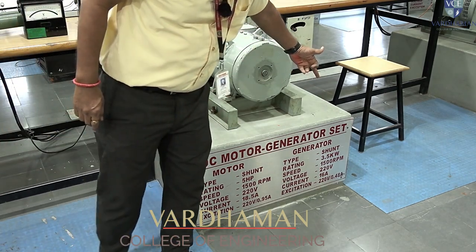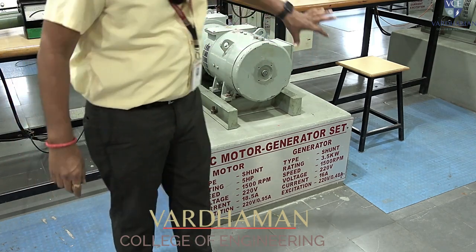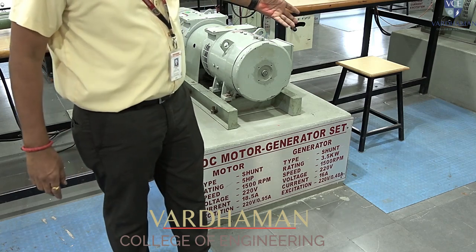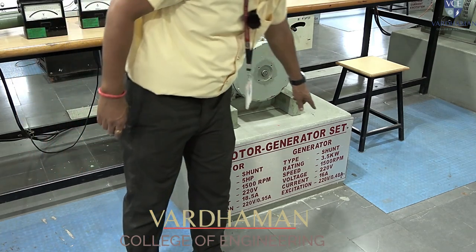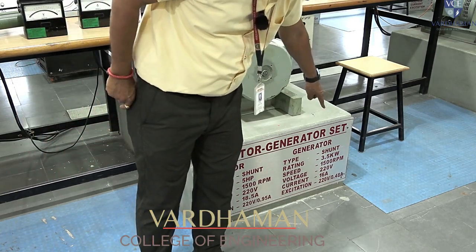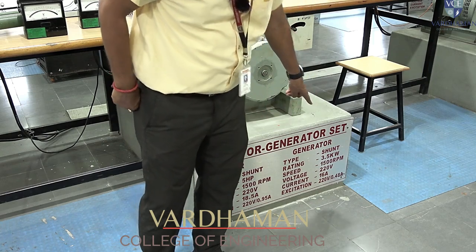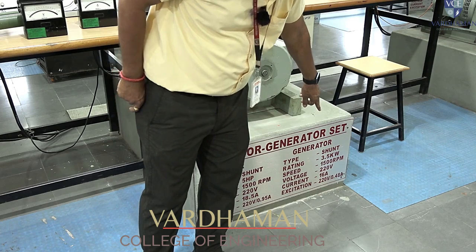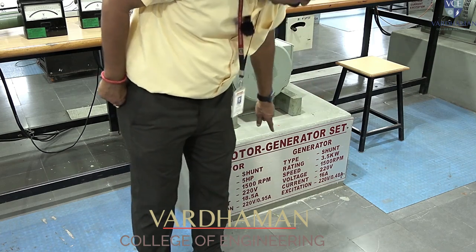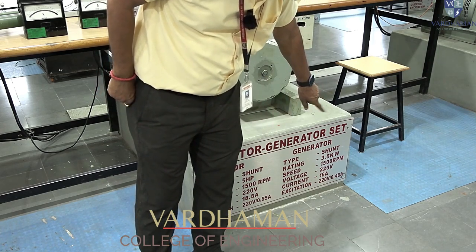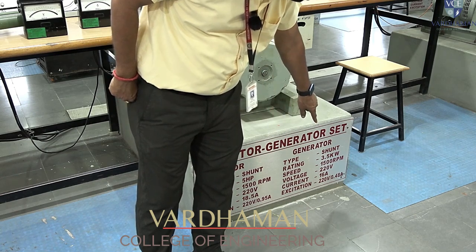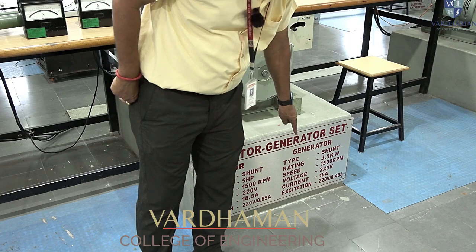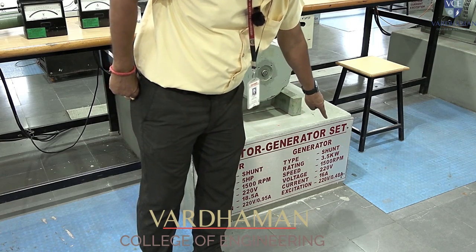So next, coming to the generator, we should know what are the operating voltages of the generator, up to what extent voltage can be induced in the generator. So for that, the type of the generator is shunt, and DC generators are rated in 3.5 kilowatt, and speed is 1500 RPM, voltage is 220 volts, current is 16 amperes, and the excitation, this is very important, 220 volts by 0.48.